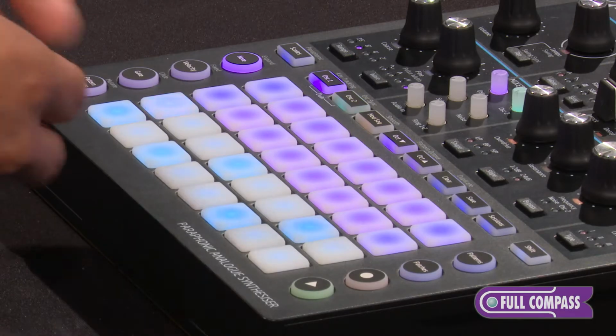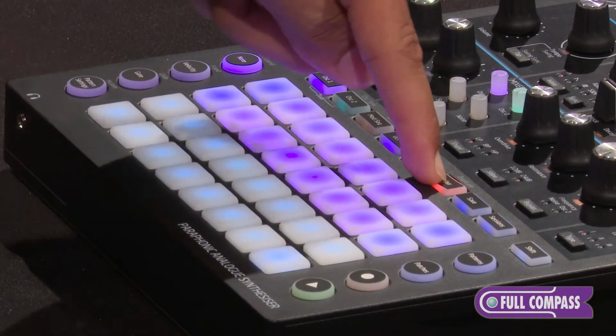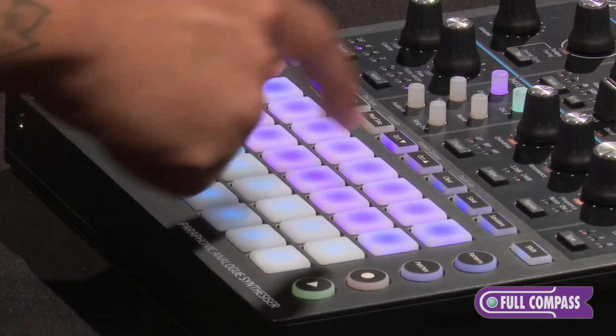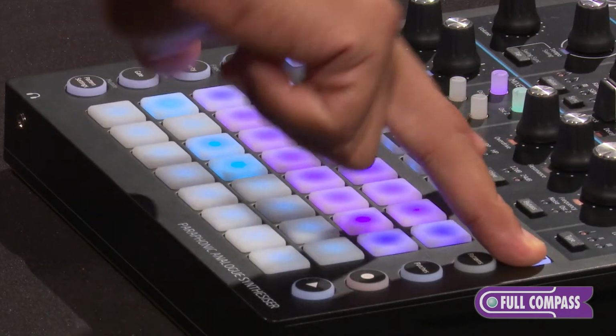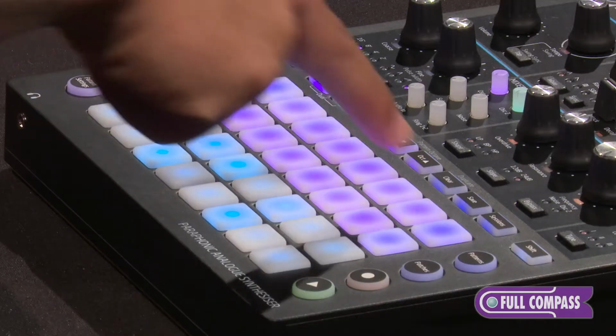A clear and a duplicate button, which ends up being one of my favorite buttons on the Circuit Mono Station. Clear, you can easily clear out a sequence, or if you have a few notes already programmed in, you hold down Shift, you hit duplicate, and you can place that note elsewhere. You can also duplicate patterns and different recorded automation as well.